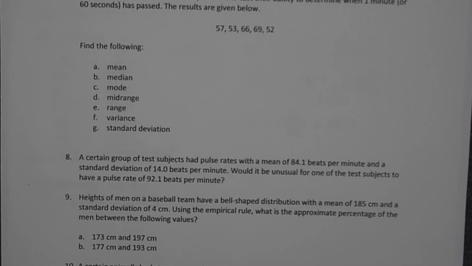It says that a certain group of test subjects had pulse rates with a mean of 84.1 beats per minute and a standard deviation of 14.0 beats per minute. Would it be significantly high or significantly low, or not significant, for one of the test subjects to have a pulse rate of 92.1 beats per minute?